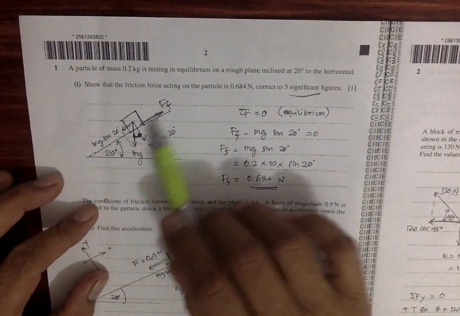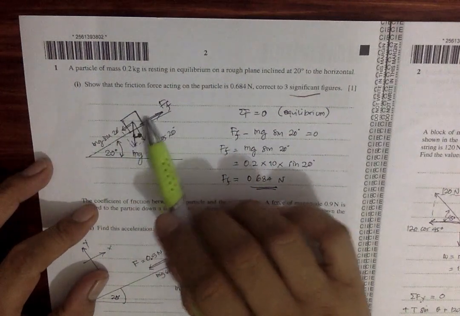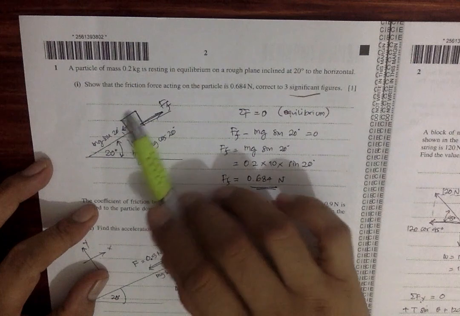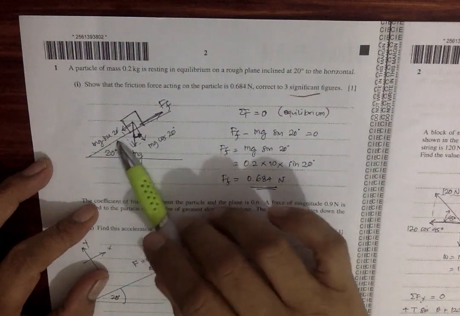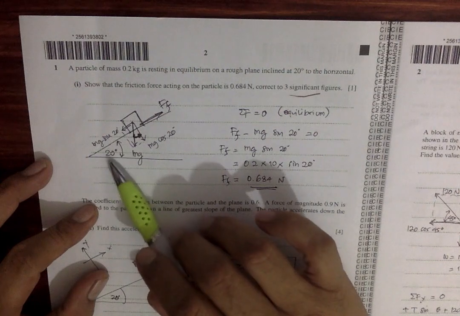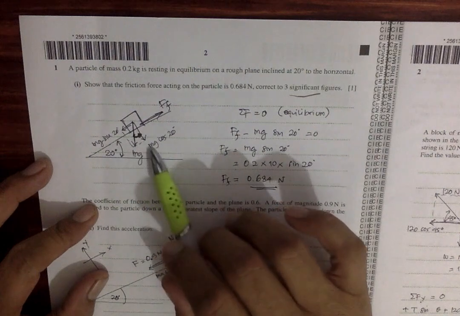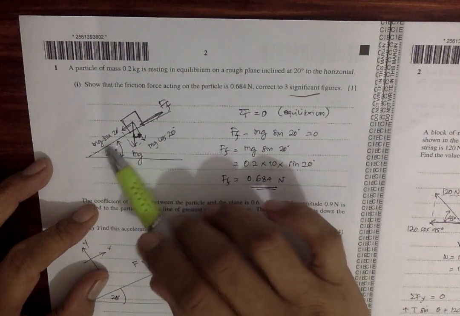Okay, let's draw the diagram of the particle on the rough inclined plane, with the inclined angle of 20 degrees. We split the weight into mg cos theta and mg sin theta.